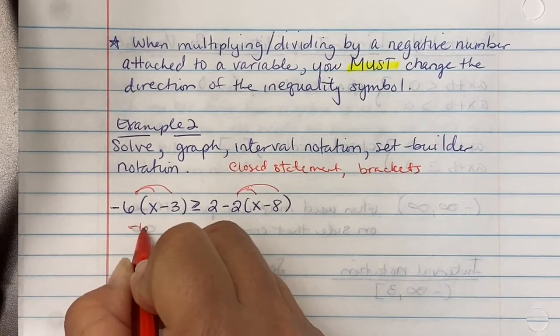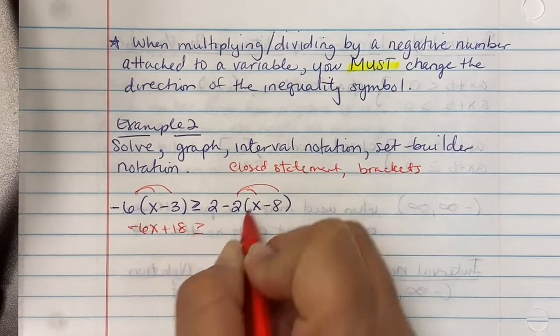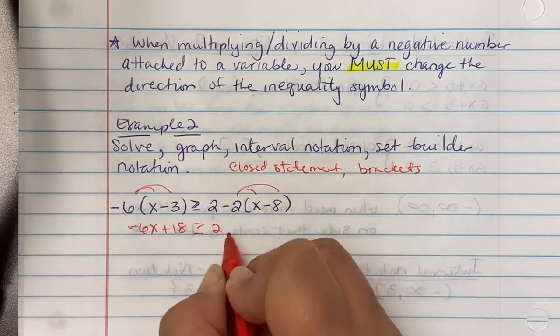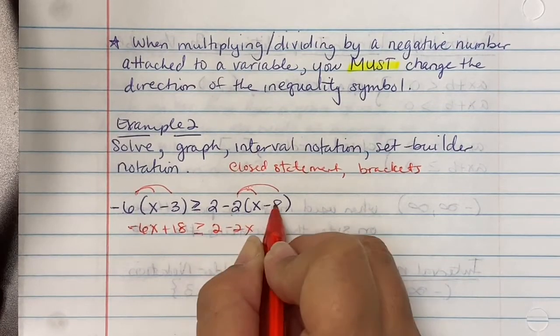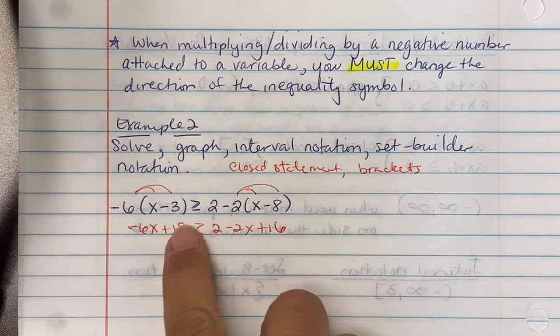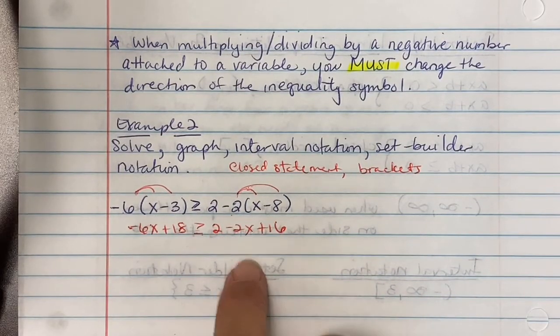So we see -6x, -6 and -3 makes it positive 18, greater than or equal to 2 slides down. Now I'm distributing the -2, so we become -2x, -2 and -8 is positive 16. So now we've expanded out of our parentheses. The left side is already collapsed, but on the right side you can combine like terms. So first thing we're going to do is combine our like terms.